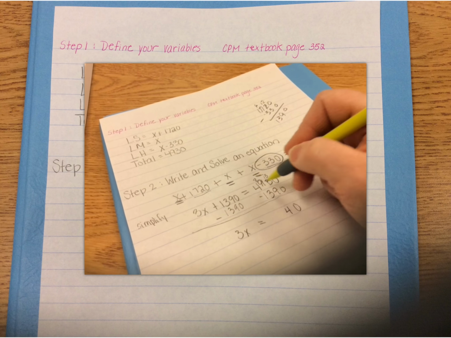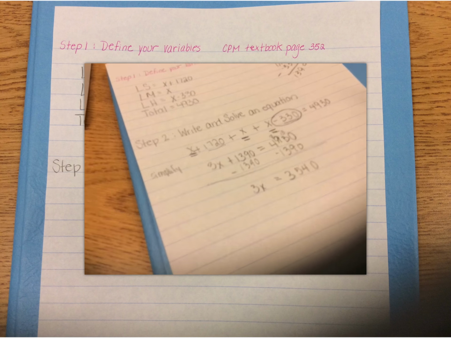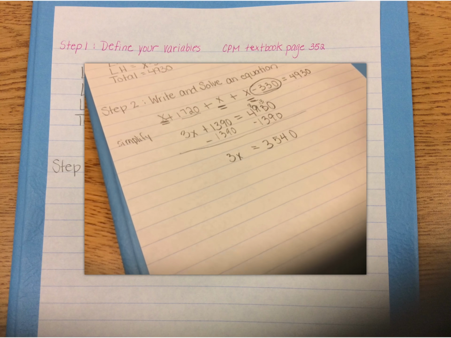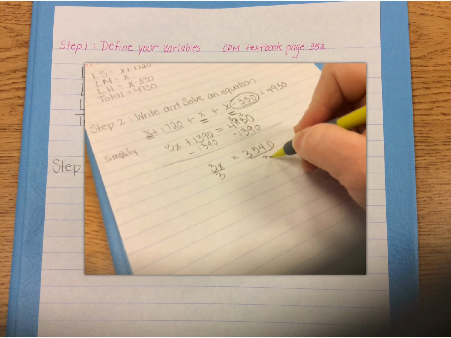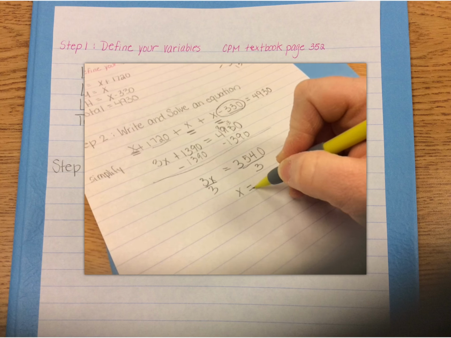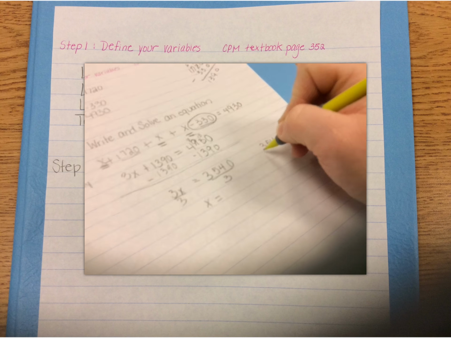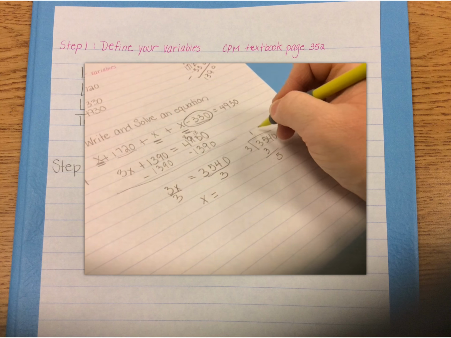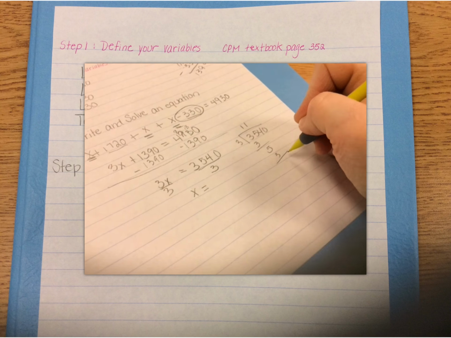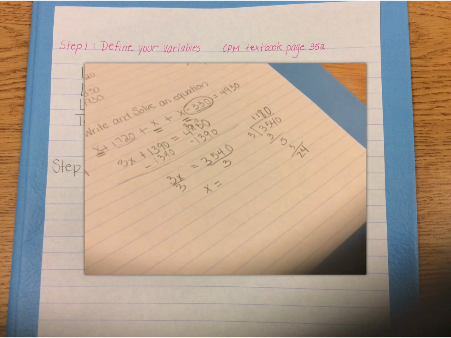This would have been an 8. 8 minus 3 is 5, and 4 minus 1 is 3. So your last step is to divide, because this is 3 times x. So I'm going to divide by 3. And I'm going to be left with x equals, well, let's do it over here, 3540 divided by 3. Goes once, bring down the 5, goes once, bring down the 3, 2, bring down your 4, it goes 8.